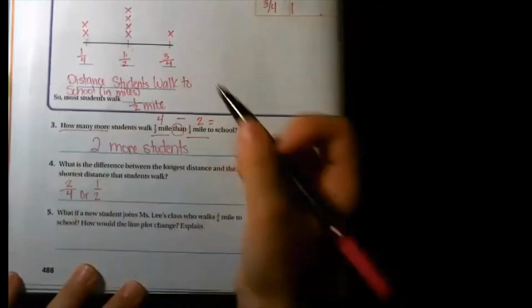Okay. And you take that number and you put it over your denominator. So it would be 2/4, okay, which we know is also 1/2 from the work we did above. I need to make sure I label it by what are we measuring by. So 2/4 or 1/2 mile.